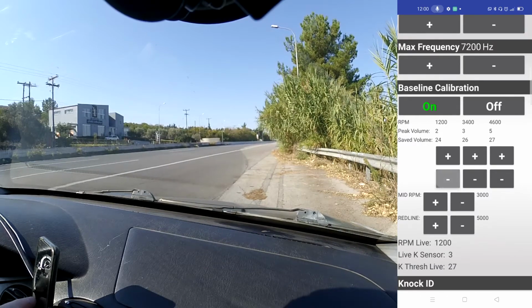So we're just going to put the saved volumes now to a value that is 1 above what has been recorded. So in this case 3, 4 and 6, and this will be our threshold.